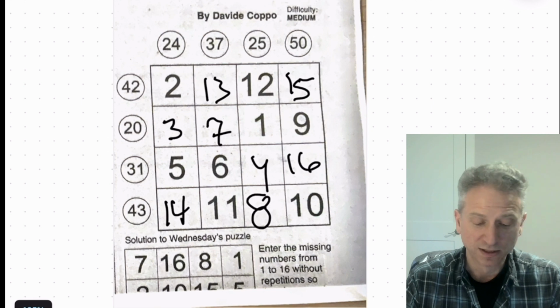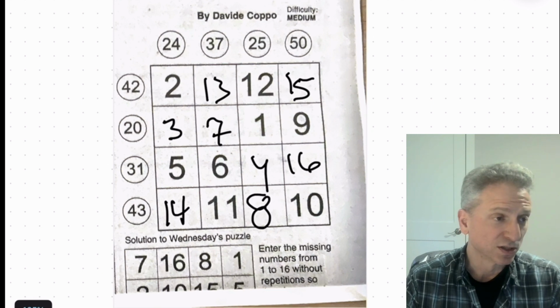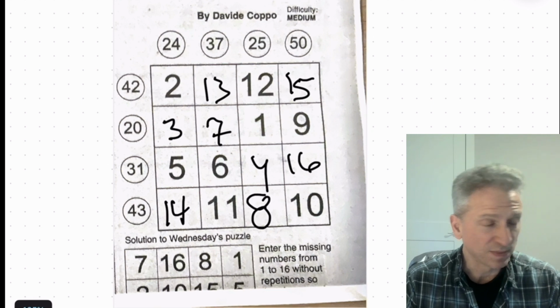Now row 1. 2, 13, 15, 27, 42, that's correct. 3, 7, 10, 11, 20. 5, 6, 11, 15, 31, and 14, 11, 25, 33, 43. That's right. So this was a pretty simple Kakuro 16.